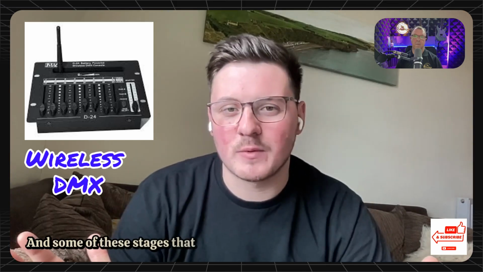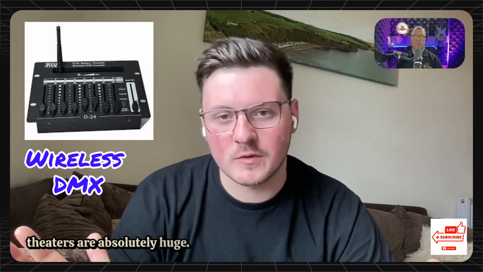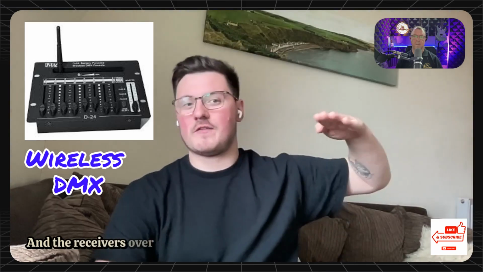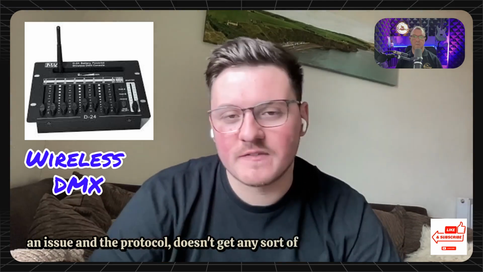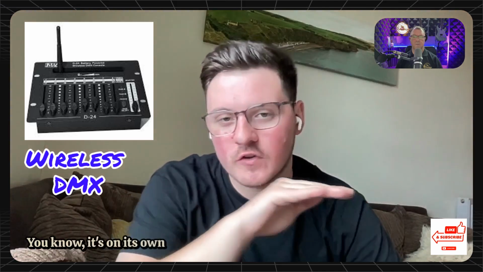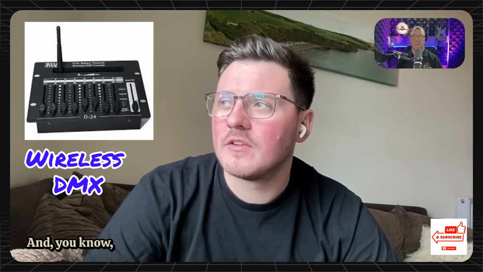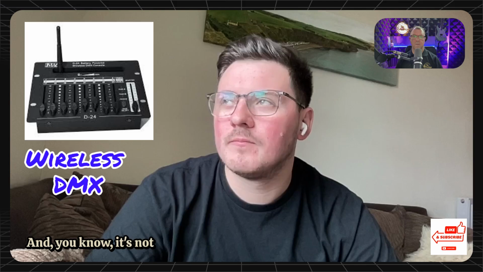Some of these stages that we go to, some of these theatres are absolutely huge. The receivers are over here and the transmitters are 50, 60 meters away. So the signal strength is probably not an issue. And the protocol doesn't get any interference. It's on its own bandwidth. It's not very likely that it would get interference from a mobile phone or some Bluetooth device.